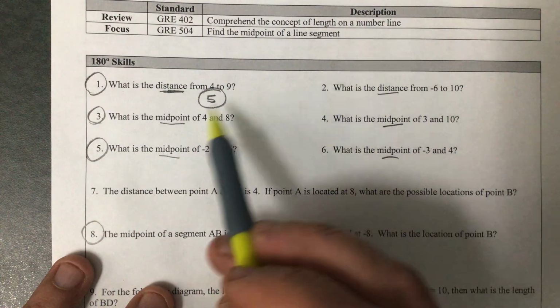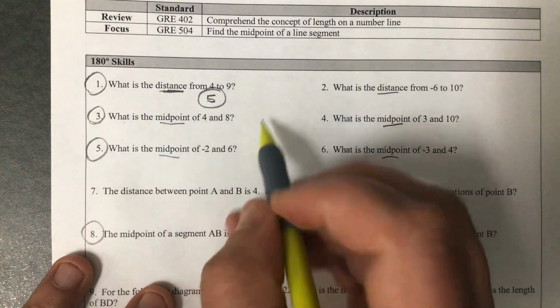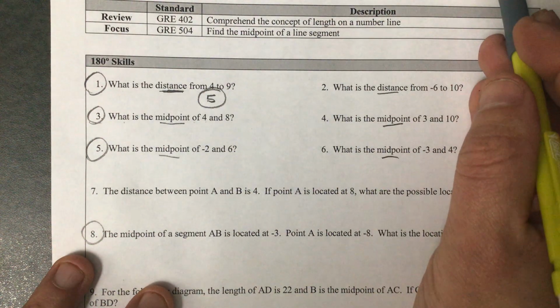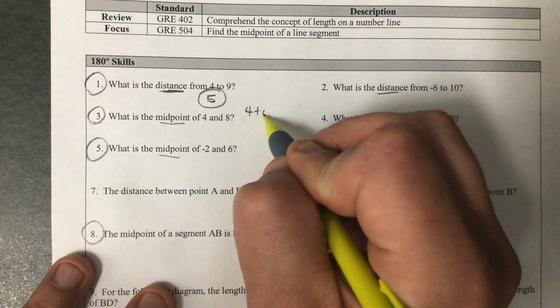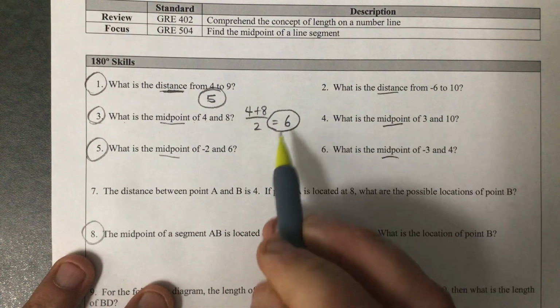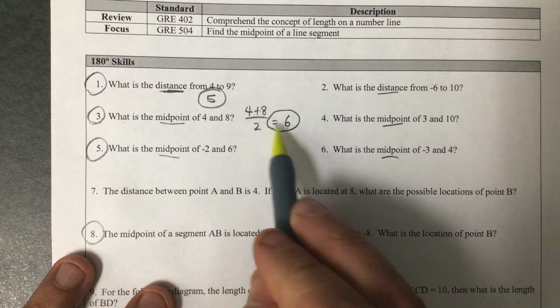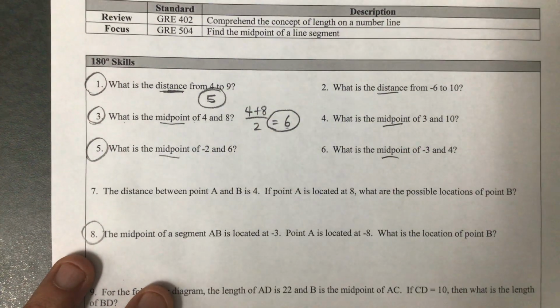So let's go ahead and go through this. What is the midpoint of 4 and 8? I would just do what we set up here. We can just add them up and divide by 2, and we're going to get 6. And 6 is the midpoint because it's equal distance from 4 and 8. It's 2 away from 4, and it's 2 away from 8.